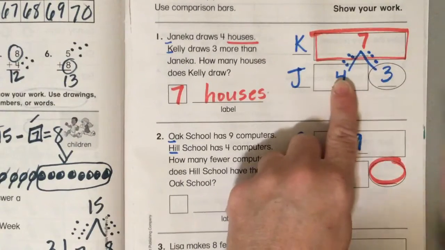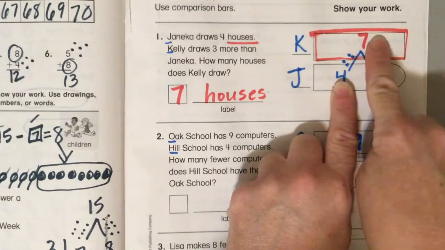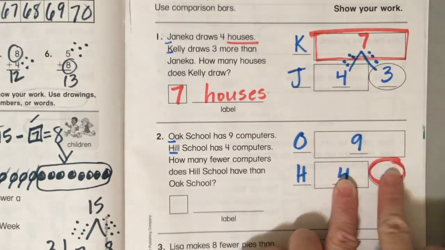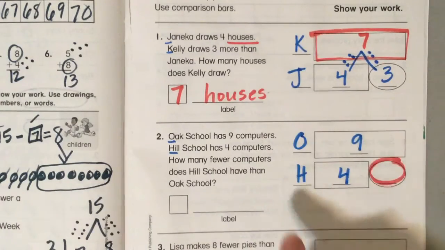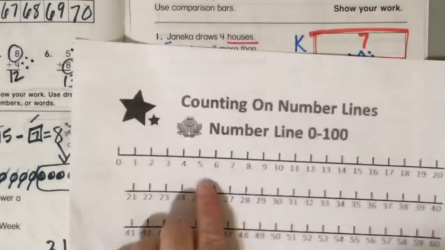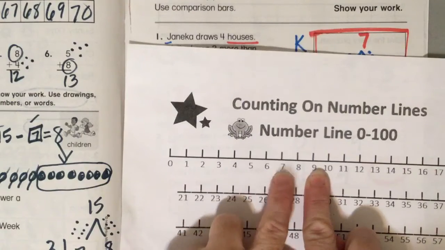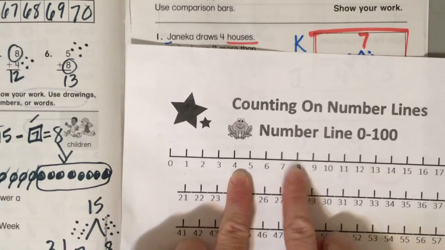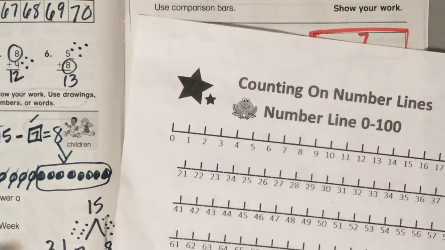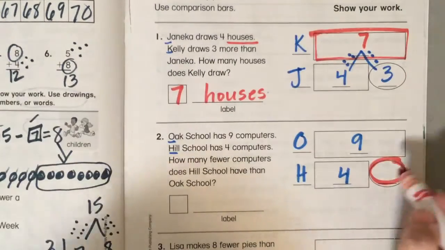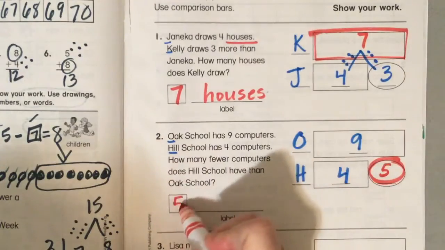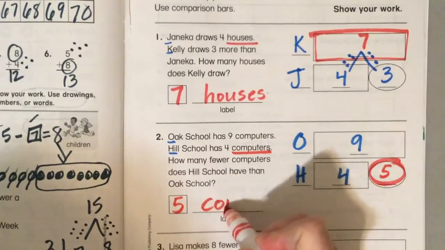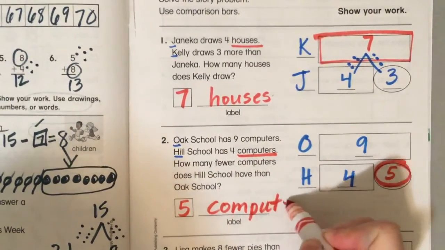I knew my starting number. I knew my hopping number. I didn't know where to end. I know my beginning and my ending, but I don't know my hops. We're going to hop from 4 to 9. Here we go. From 4 to 9. 1, 2, 3, 4, 5. And you can go backwards if you want to, too. 1, 2, 3, 4, 5. You can see right here, there's my missing number, and it is 5. That's my hopping number. And what are we counting? Computers.